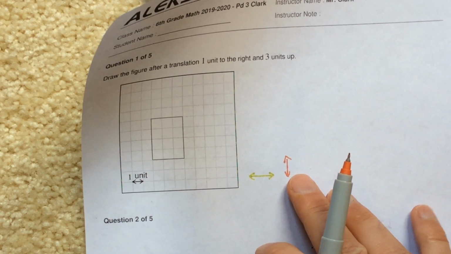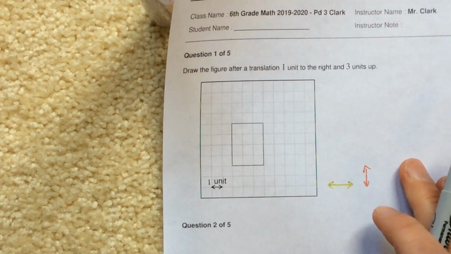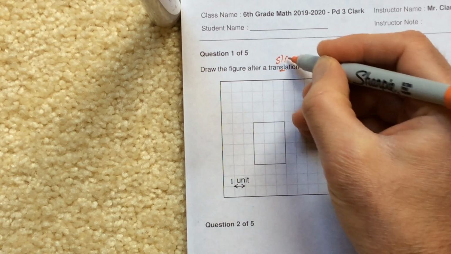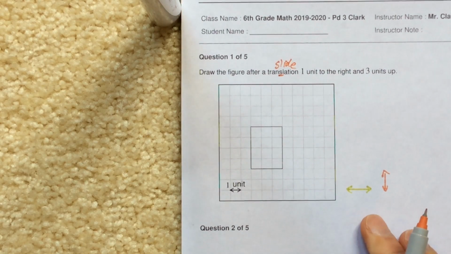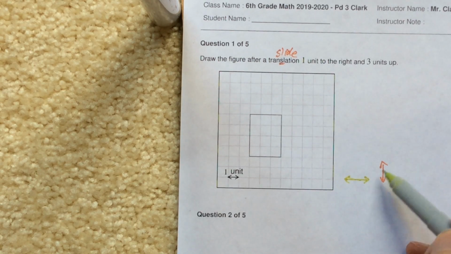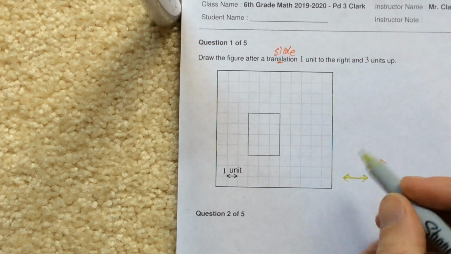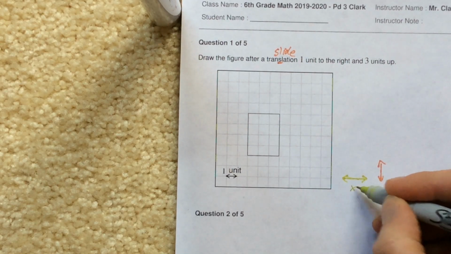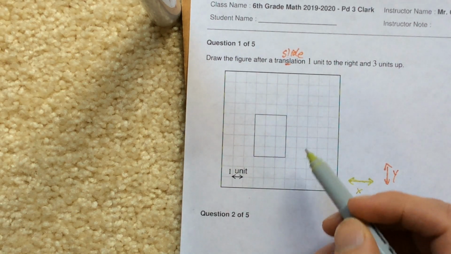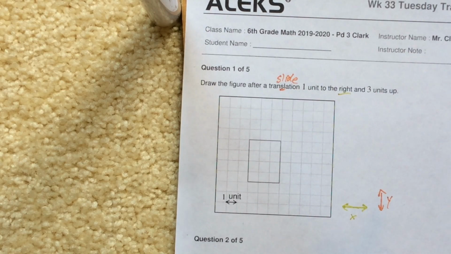All right, so question 1 here. We're going to draw the figure after a translation, 1 unit to the right and 3 units up. The word translation means to slide. And the way I like to look at that is there's an SL in it. Slide, so we're going to slide it. So we can slide it left to right, and we can slide it up and down. So this is on a coordinate plane, or any type of plane, really. As we go left to right, we're talking about the x-axis. As we go up and down, we're talking about the y-axis. This will come into play. So first we're going to slide it to the right, so left to right, and then 3 units up.